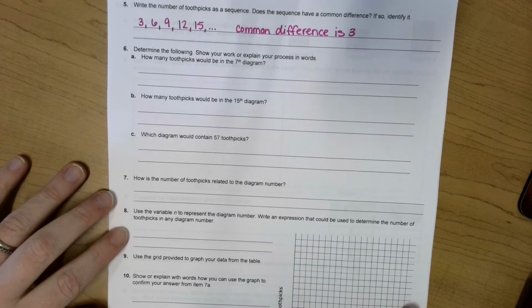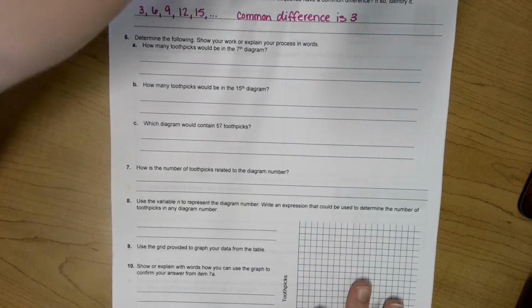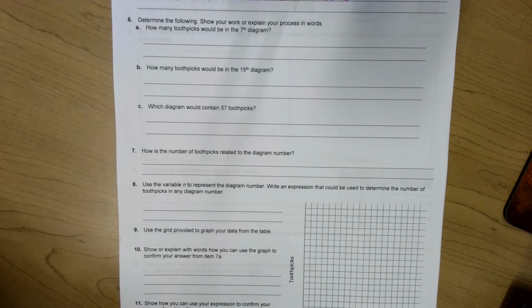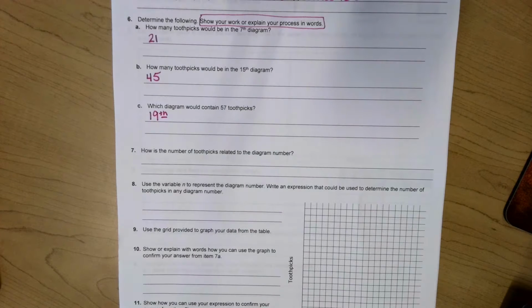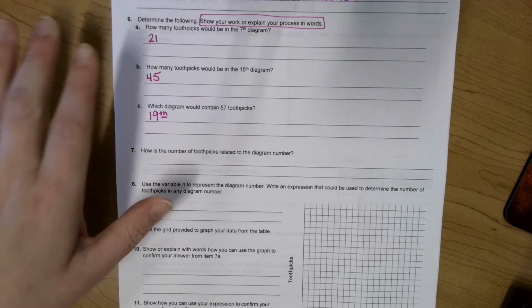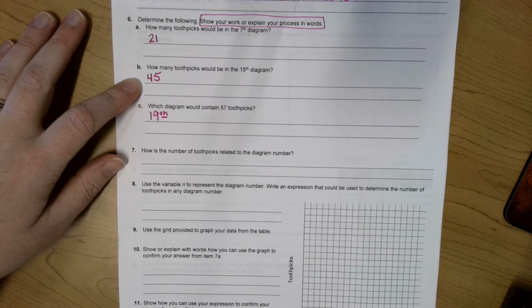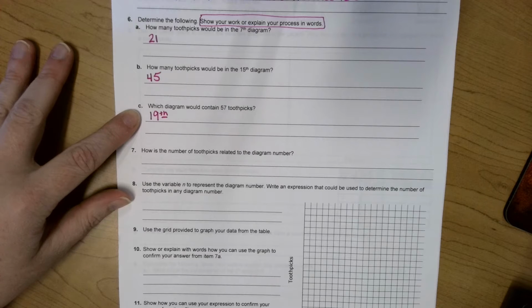Okay. So I'm going to, again, ask that you do number 6 on your own. Go ahead and pause the video and try number 6, both parts A, B, and C. Okay, so I've gone ahead and written the answers down. There would be 21 toothpicks in the 7th diagram, 45 in the 15th, and 57 in the 19th.